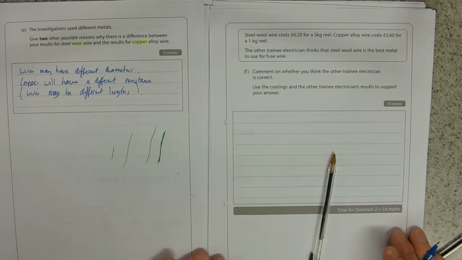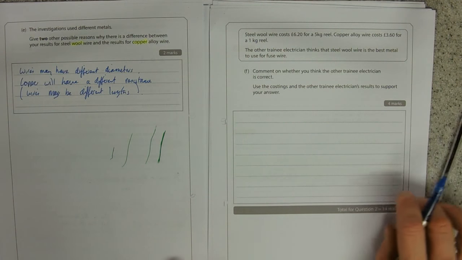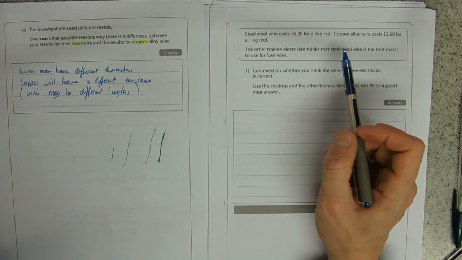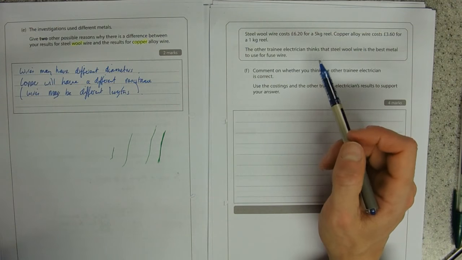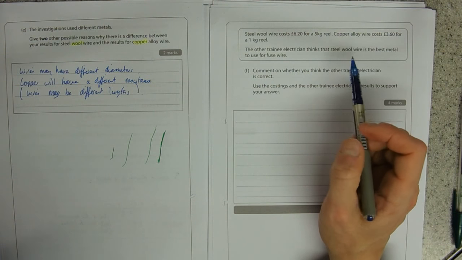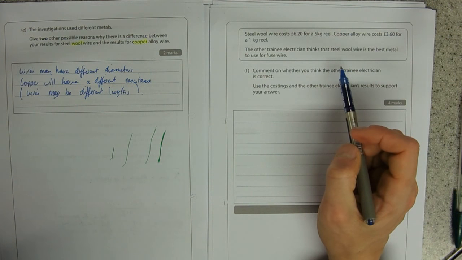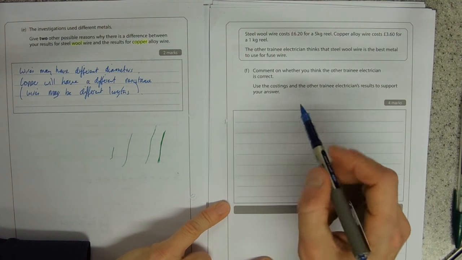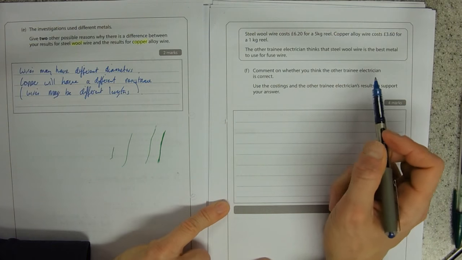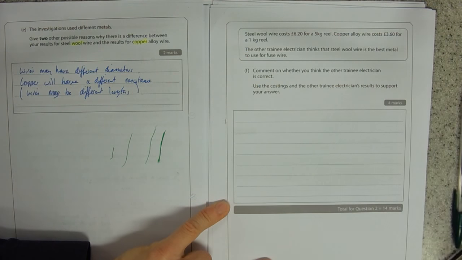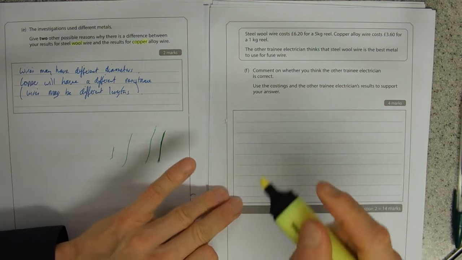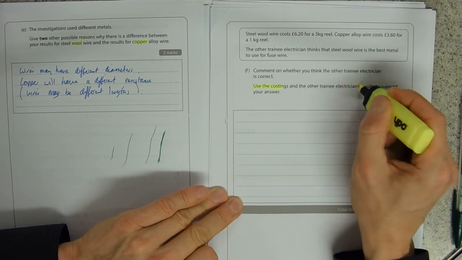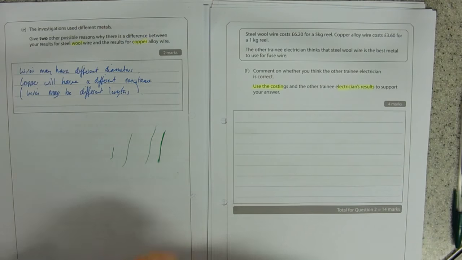And the last part F, we've got another similar question to the one in the other paper about costing and which is the best material for the fuse wire, on whether you think the other electrician is right. Use the costings and the electrician's results to support your answer.